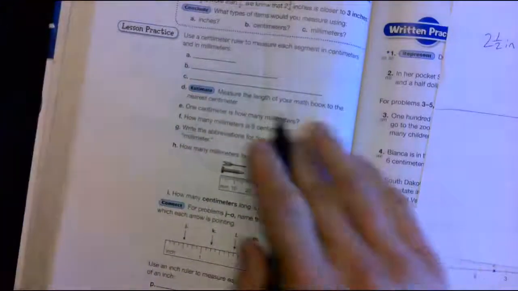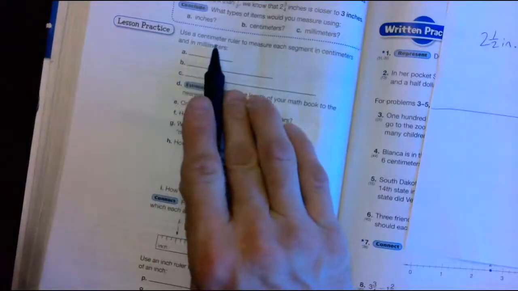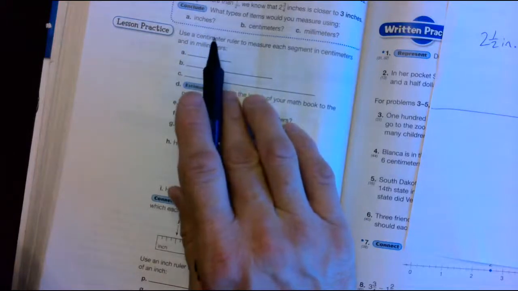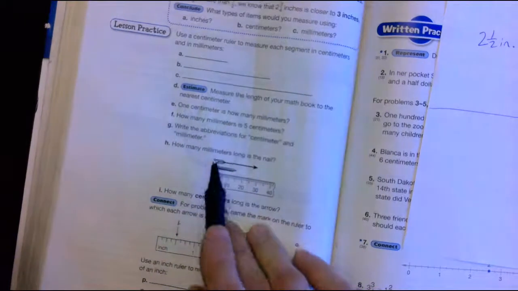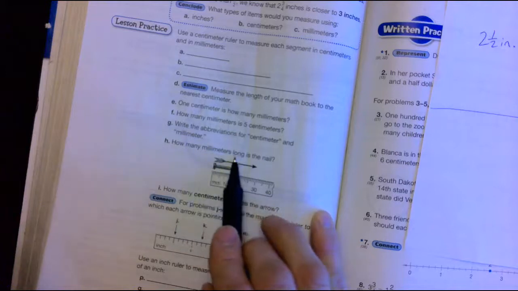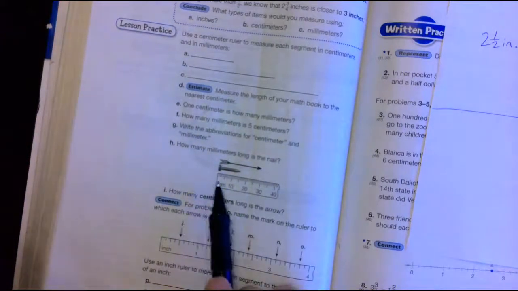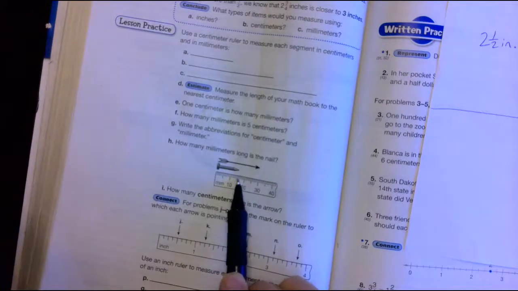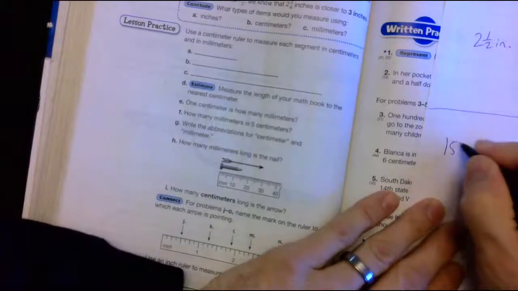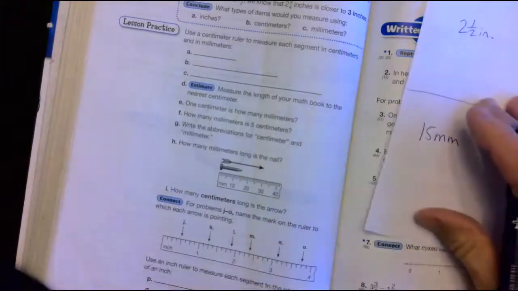All right. Now if you would pull out your rulers, we don't have, you would measure these here. And the centimeter side has 30. So if you're looking at a ruler, if you have one at home, you'd look at the side that has 30. That's the centimeter side. Don't measure centimeters with inches. Inch side has 12. Centimeter side has 30. But let's jump down to H, and let's see if we can do this one. How many millimeters long is the nail? Millimeters, 10. Let's count them. 11, 12, 13, 14, 15. The nail is 15 millimeters.